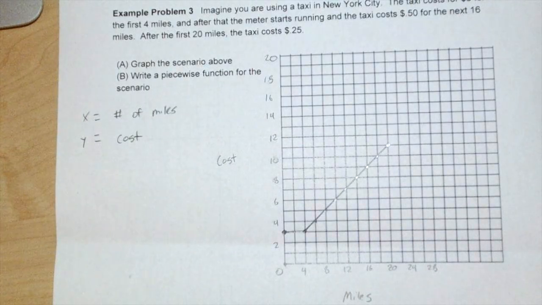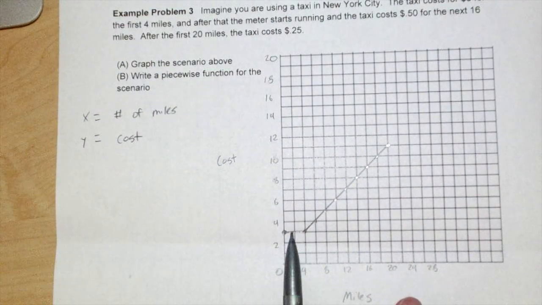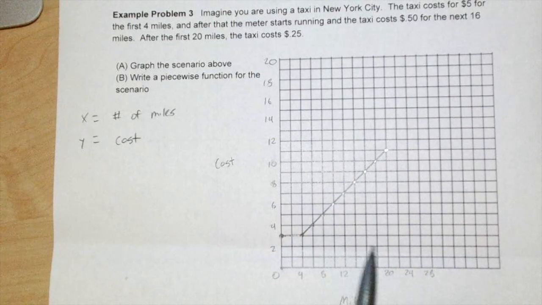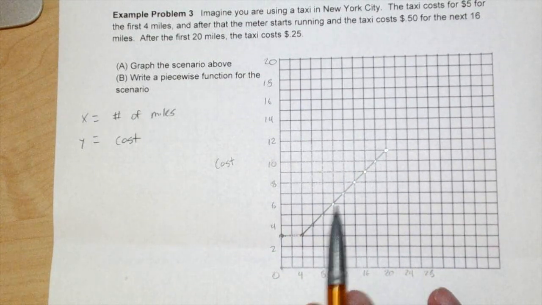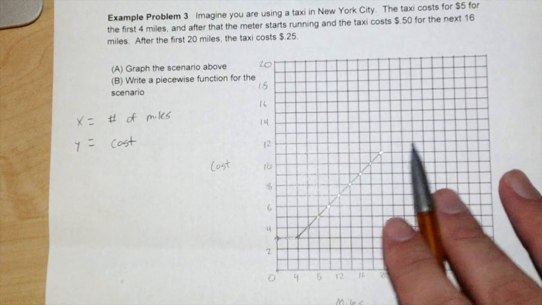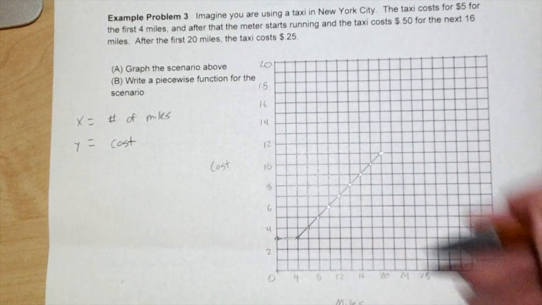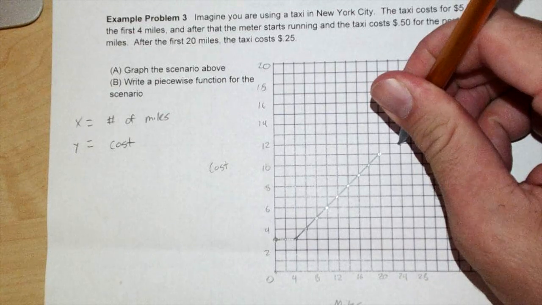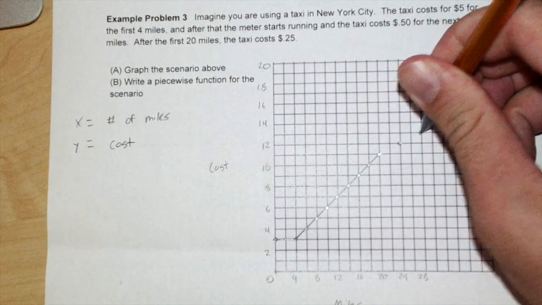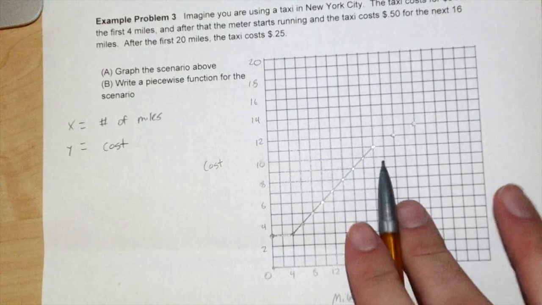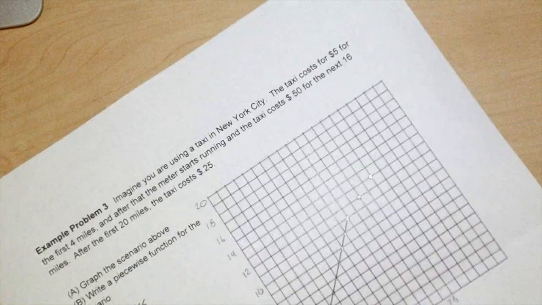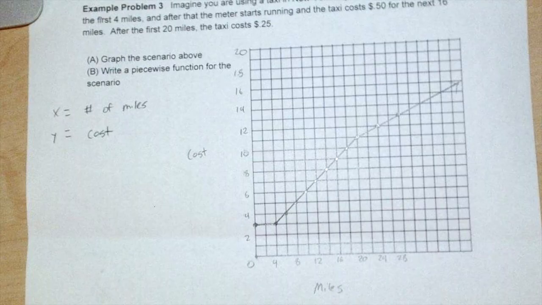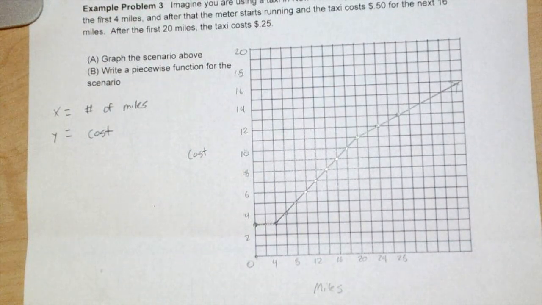And some of you might already be set. Some of you might already get it all, like how you're going to make your equation. Okay, so that's part 2. This is part 1 of the piecewise, this is part 2. And then after 20, it's 25 cents. So think that it's going to start costing less. It's going to start going up less often. It costs half as much. So that would be, in theory, to infinity if you drove the taxi forever. So that's our graph, and hopefully that makes sense to everyone.